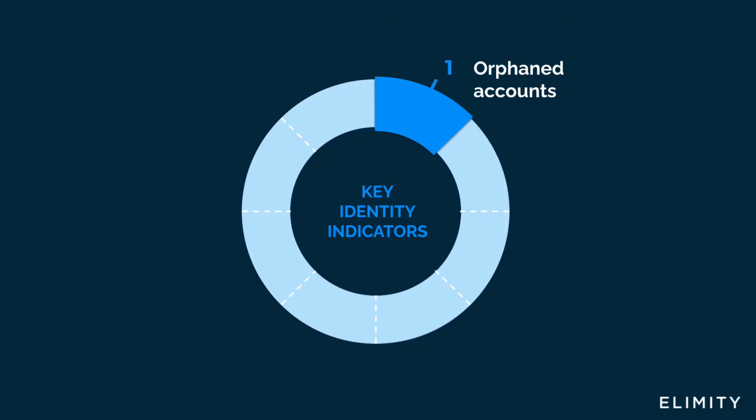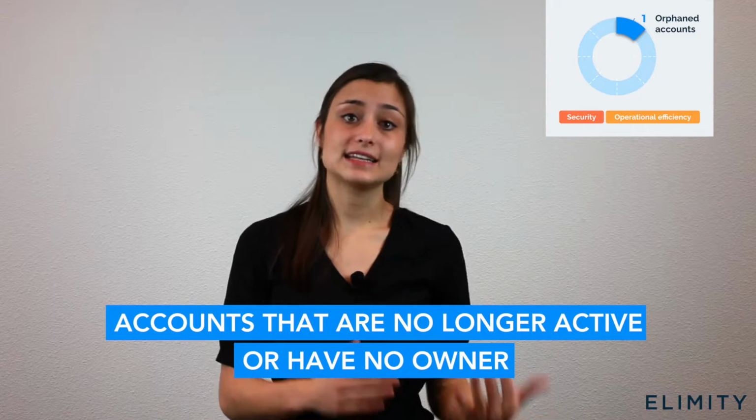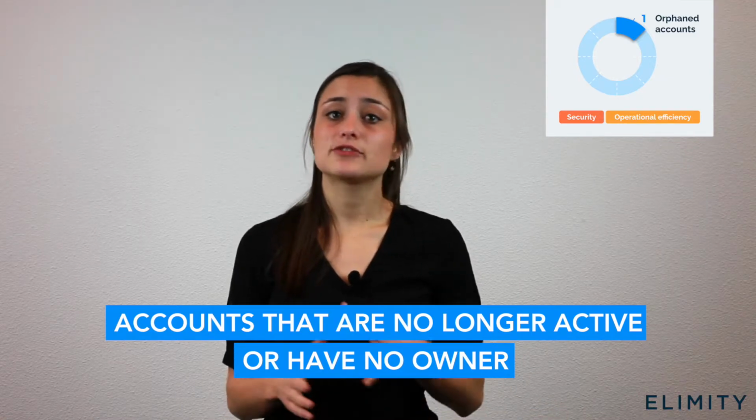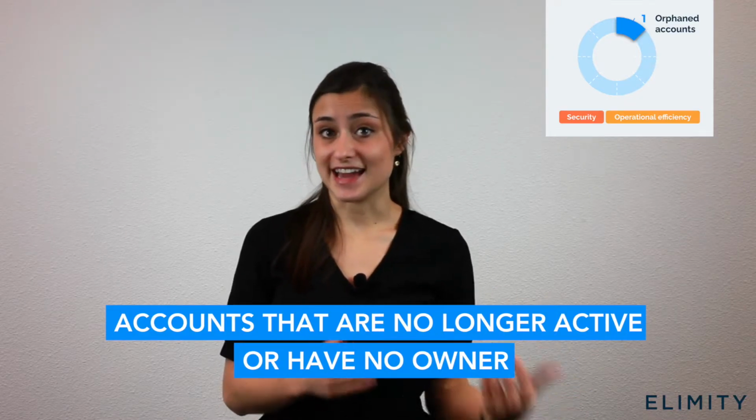So first, orphaned accounts. Orphaned accounts are accounts that are no longer active or have no owner, such as users that have not logged in for quite some time or accounts that are not linked to an active employee. And not taking care of these accounts creates unnecessary security risks, as they are an interesting path for hackers to gain access to organization resources, applications, or systems. So get rid of them.